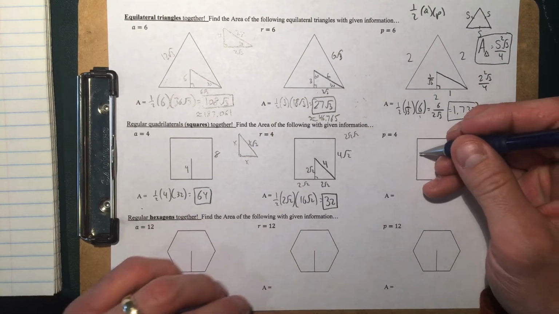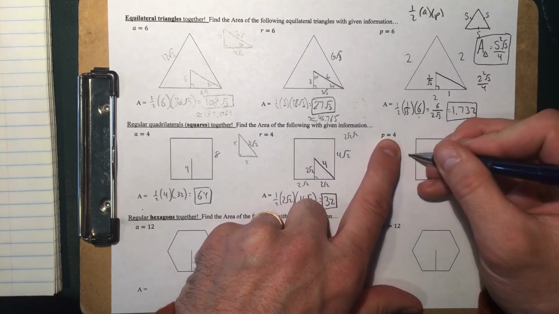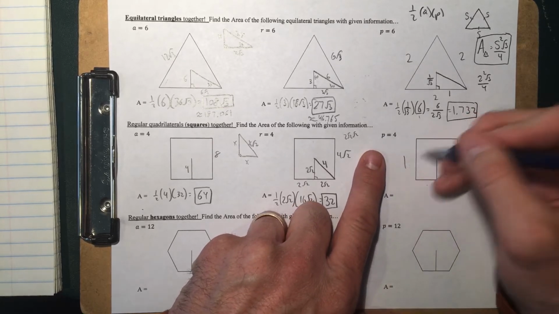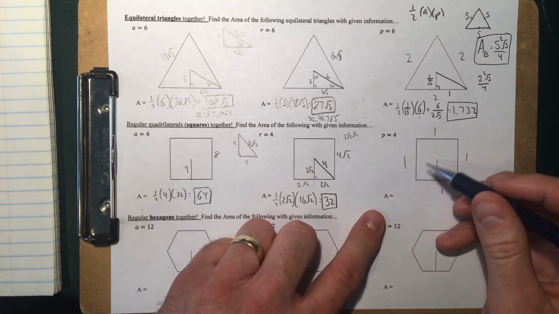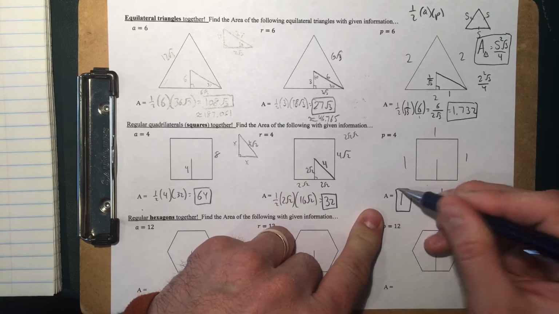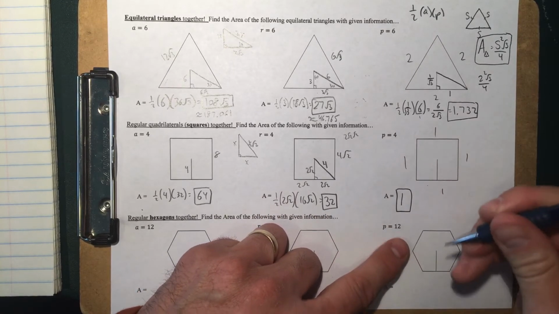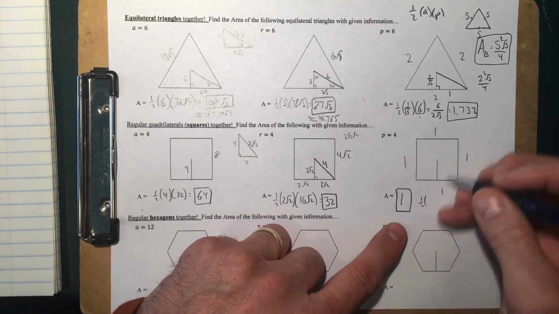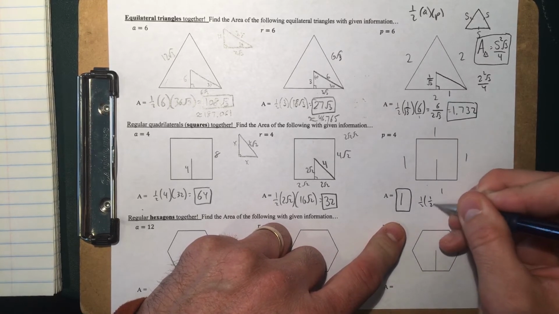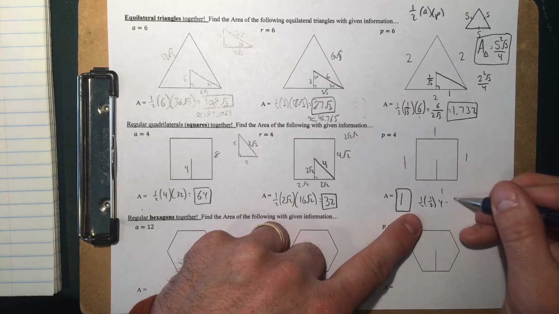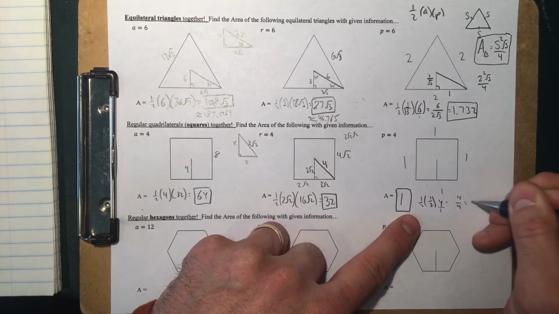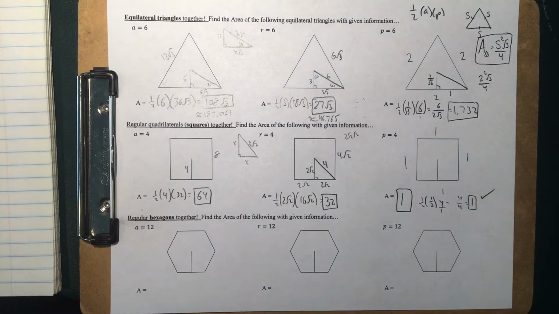Okay, you like it. Now this guy, if the perimeter is 4, easy enough. Perimeter is 4. Each side is 1. What's the area of a square with side 1? 1. 1 times 1 is 1. You're like, I need to use that newfangled formula. All right. 1/2 times the apothem, which is 1/2, times the perimeter, which is 4, and this is over 1, so 4 divided by 4. You didn't think it would work, did you? Ha! Equals 1. Whoop, whoop.